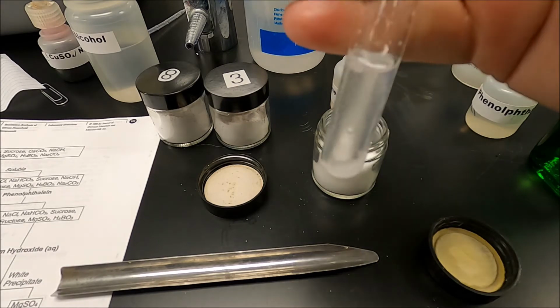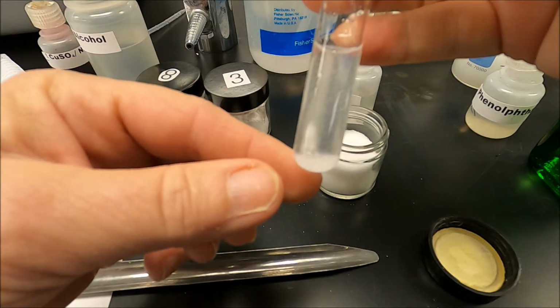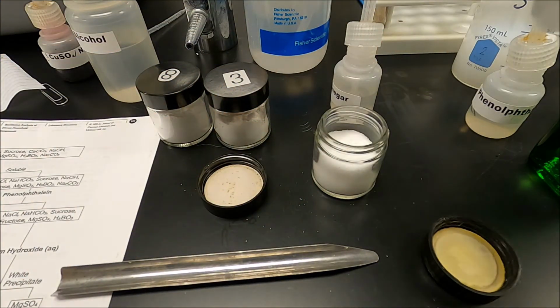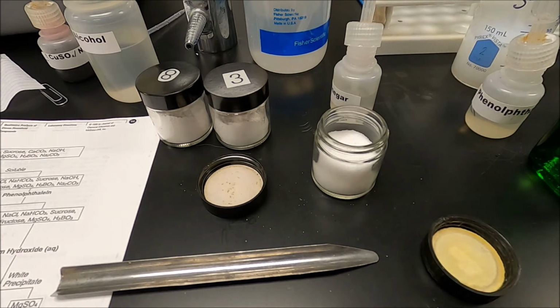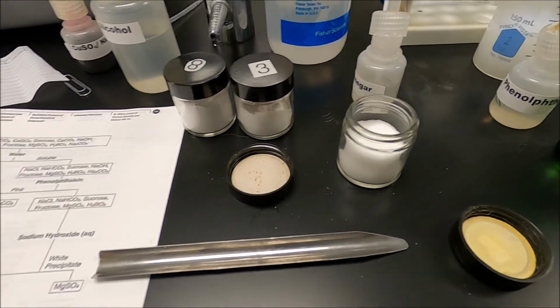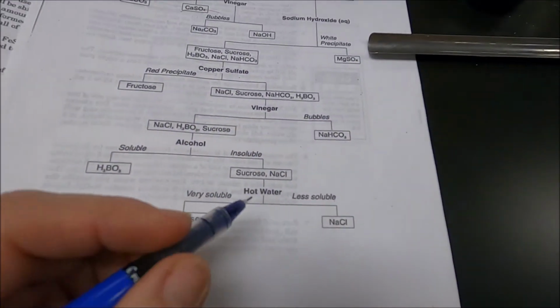Now let's look at it. Really doesn't look like anything's dissolving. It's the same amount that I started with. So for alcohol, it's insoluble. That means it's either sodium chloride or sucrose.